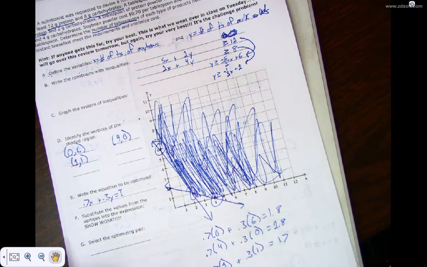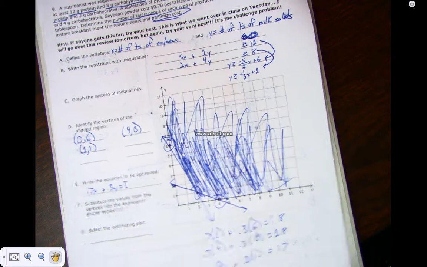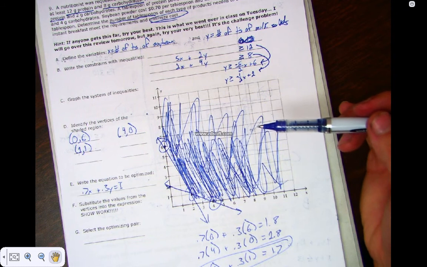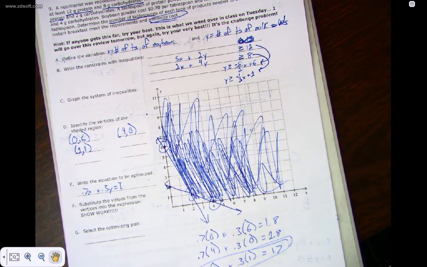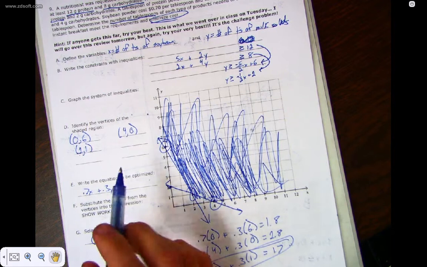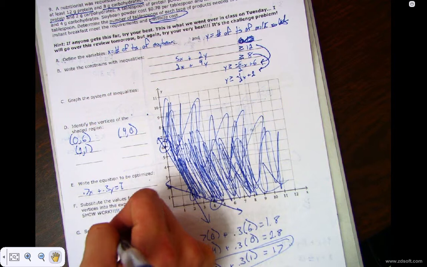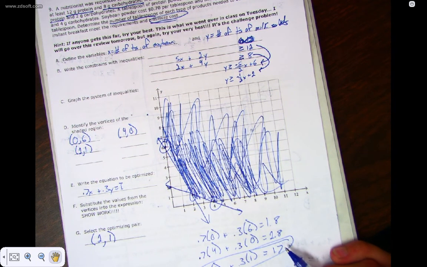So which one costs the least amount? We want to minimize cost, and this one costs the least. When I plug in my vertices, remember, those are the extremes. That's going to give me my minimums or my maximums. So my extreme is 1.7, and my optimizing pair is 2, 1. By buying 2 tablespoons of the soybean powder and 1 tablespoon of the milk solid powder, that's going to be my smallest price, which is going to cost me $1.70. And that is how you do that problem.